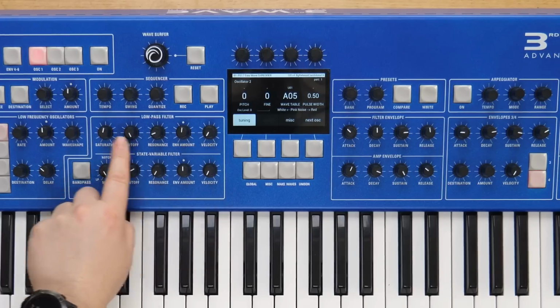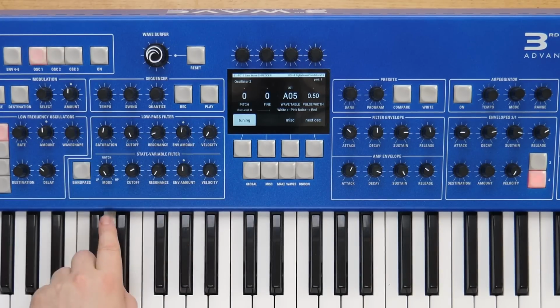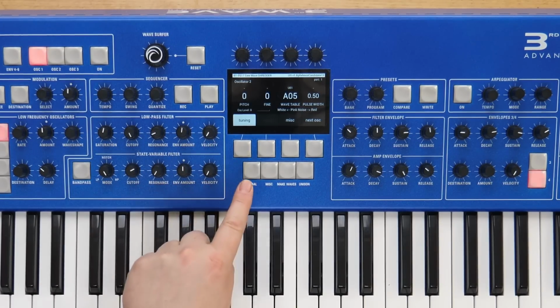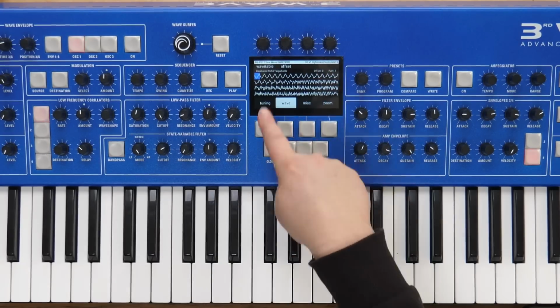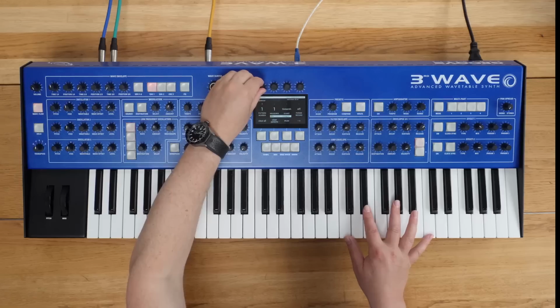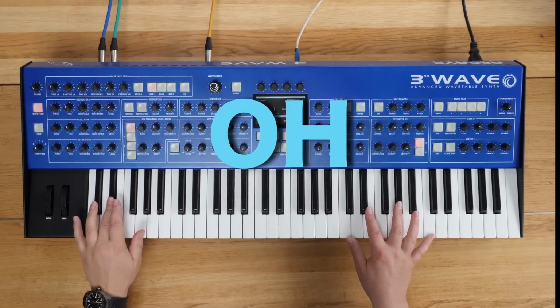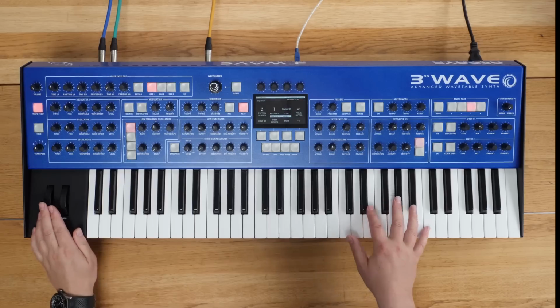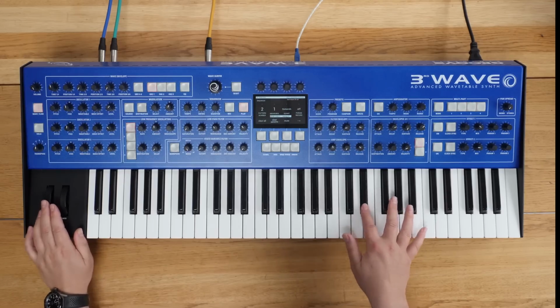That does have an analog filter, an analog low pass filter at least, and a state variable digital filter. Plus we've got a much more modern user interface. Oh, and did I mention sampling and sequencing? Oh, yeah. So the PPG-ness of the Third Wave is like 20% of what it can do.